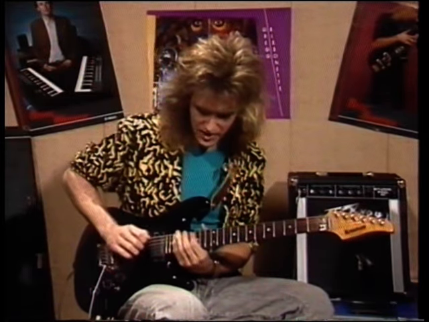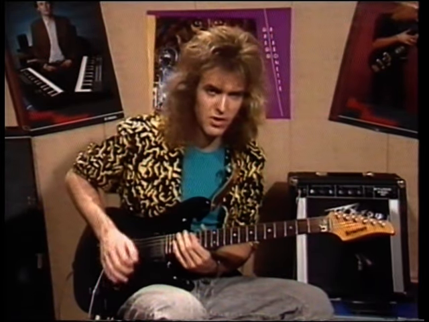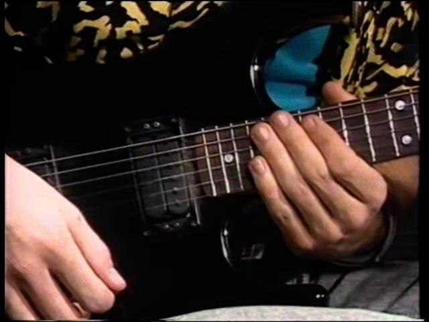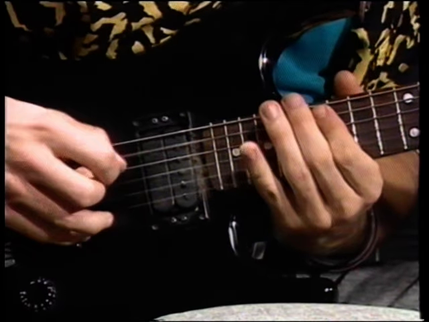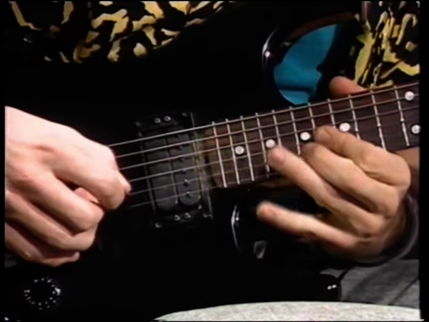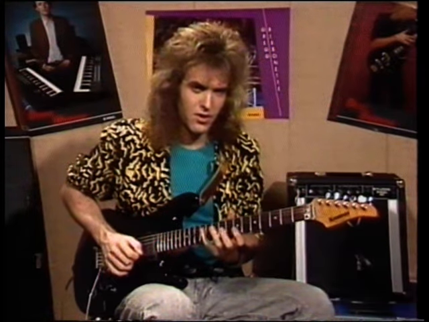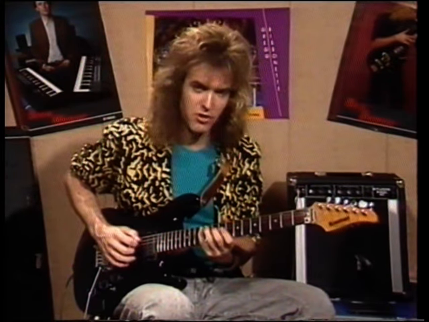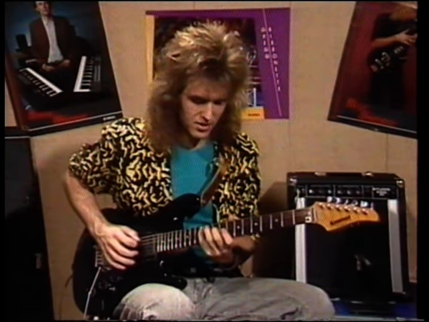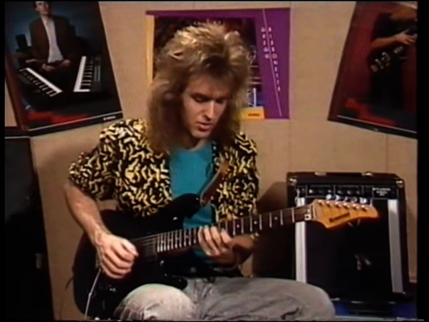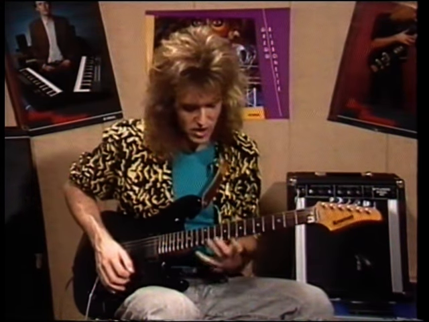Now what I'm doing with the picking hand on that is I'm sweeping across the strings. I'm doing 4 downstrokes consecutively like this. Now the advantage of sweep picking is it allows you to play a lot of notes real fast, basically one note per string. A lot of arpeggios are set up that way. A lot of guitar players use that technique for those. Let's check out a couple like that.